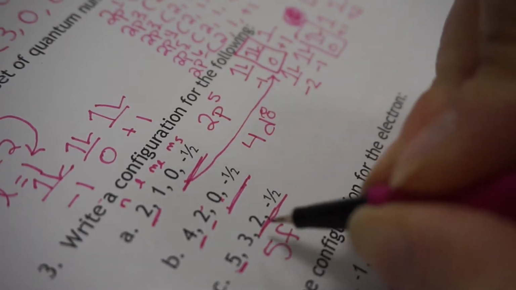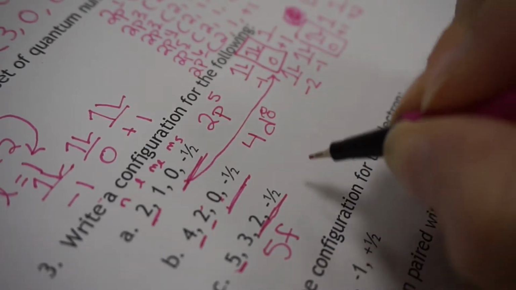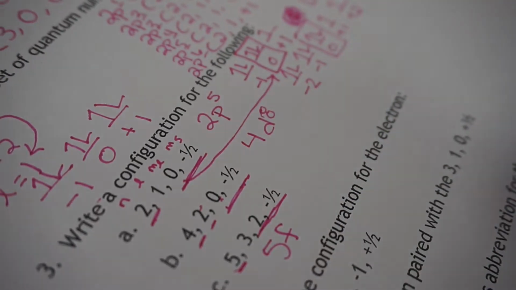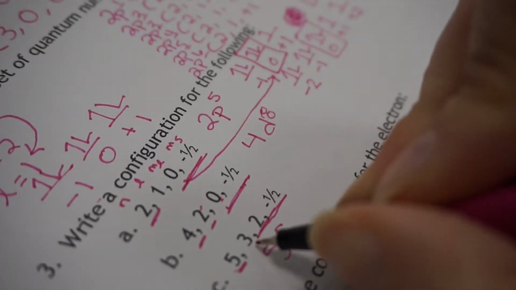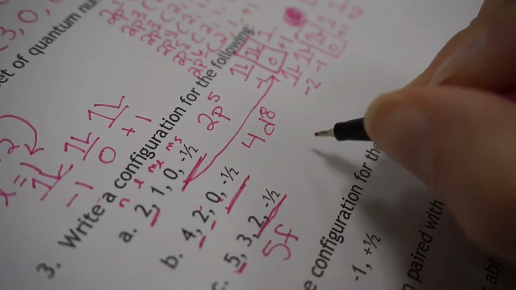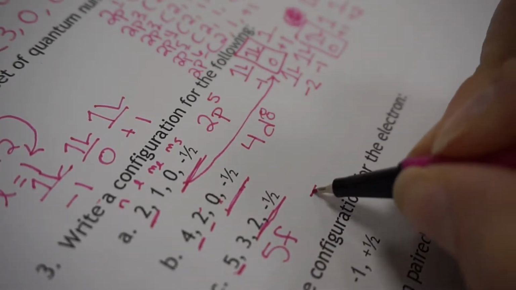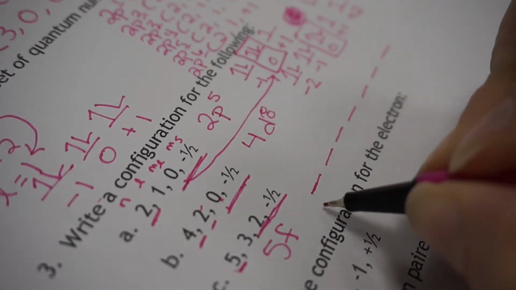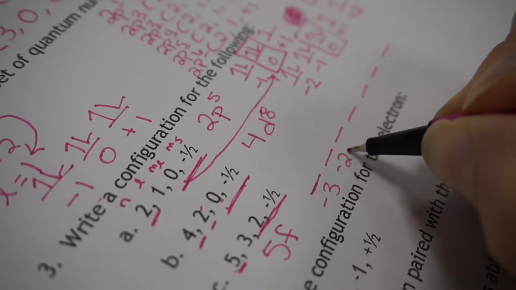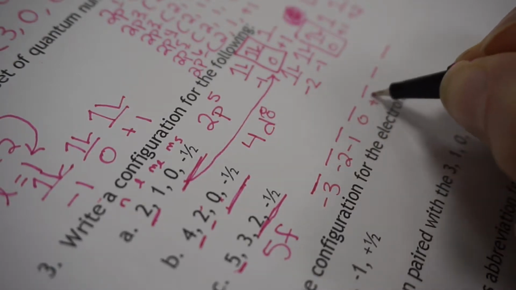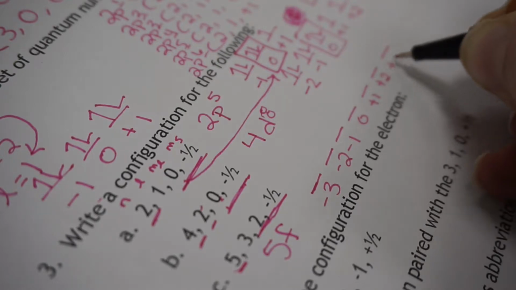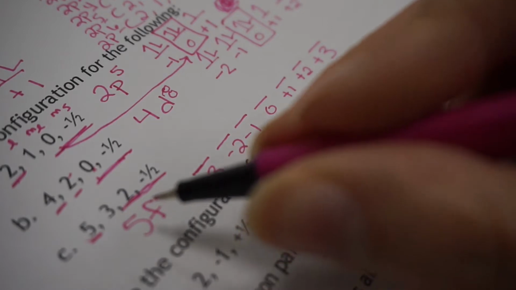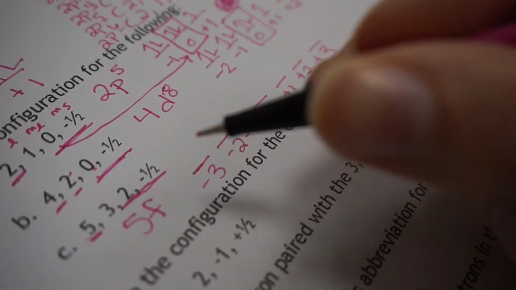Okay. So in the F orbital, we know that there's 7. But we can also look here, and it's going to be -3 all the way to +3. So 1, 2, 3, 4, 5, 6, 7. It's going to be -3, -2, -1, 0, +1, +2, +3. Okay, so that's how you would write that out for the F orbital.